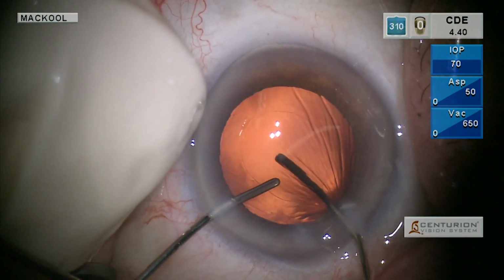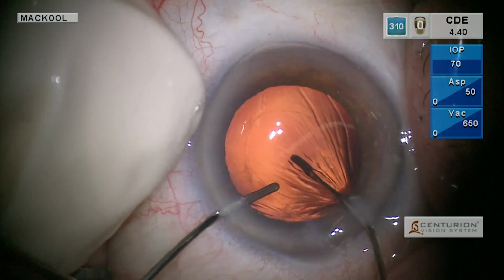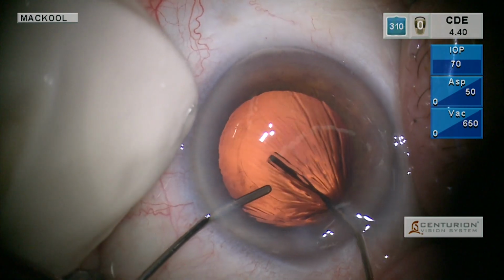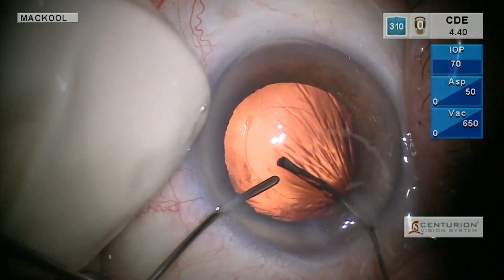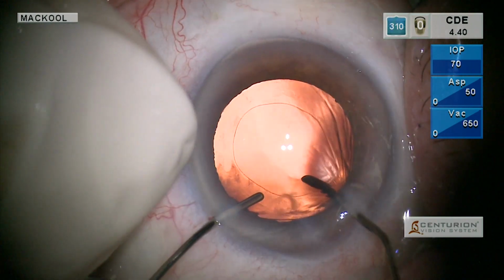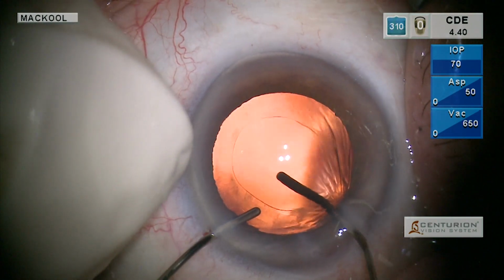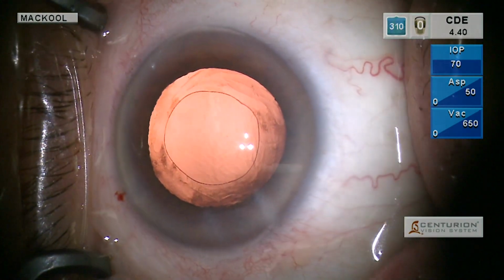Good. So I'm just holding the globe where I want it, and I'm injecting OVD, and it's such a deep chamber. Good. At the cornea.